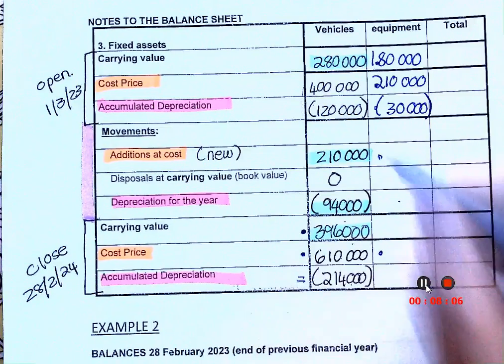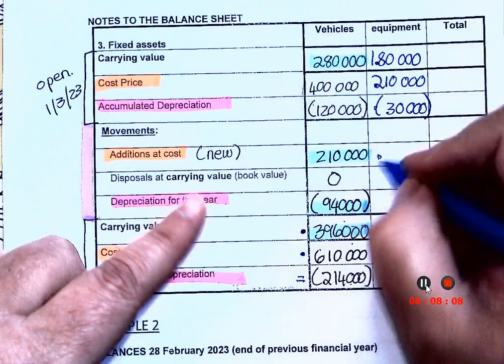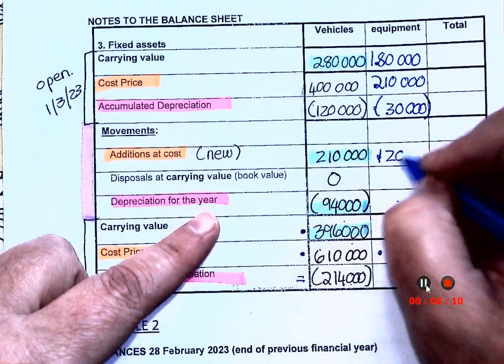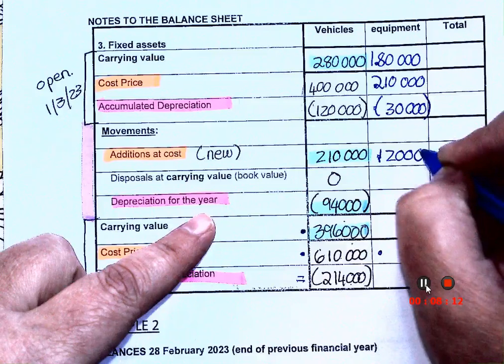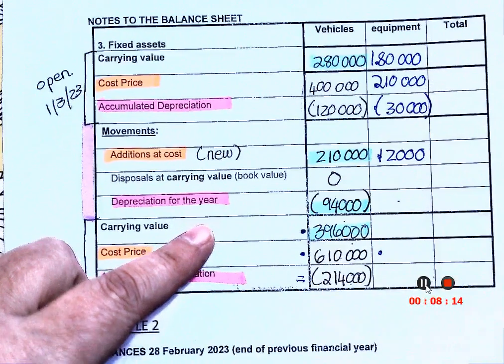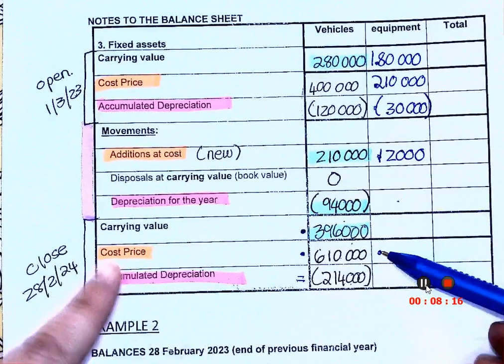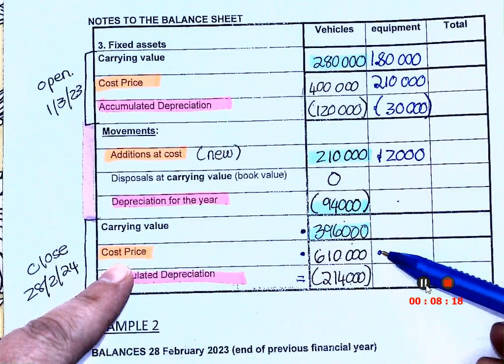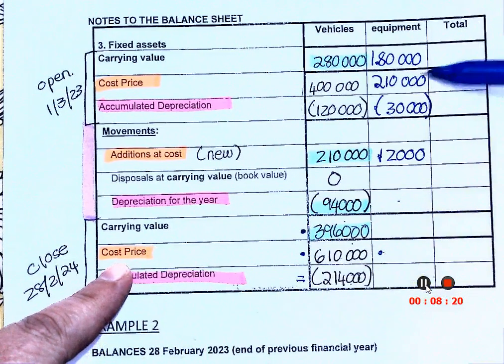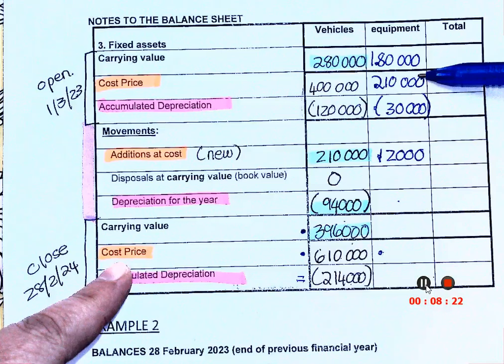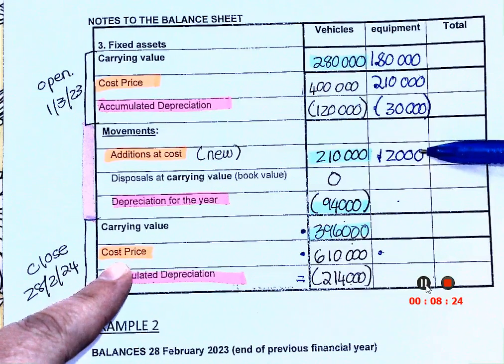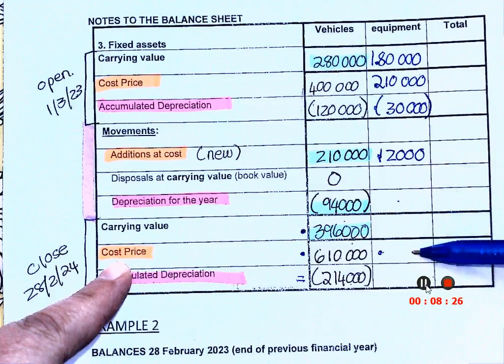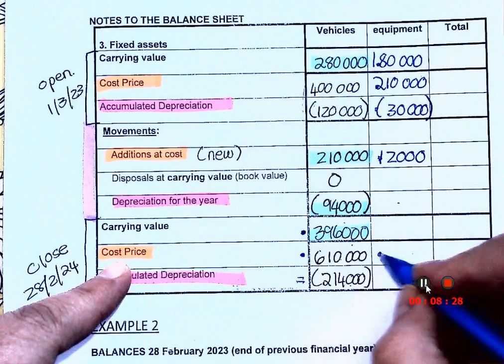Now, the addition is 12. Does everybody know where I got it from? Yes. Okay. Now, the only one that's left is the cost at the end. So I know the cost at the beginning plus the cost in the middle gives me the cost in the end. 222,000.